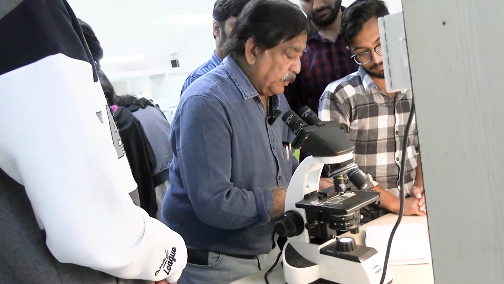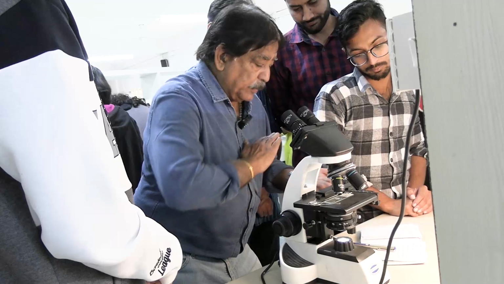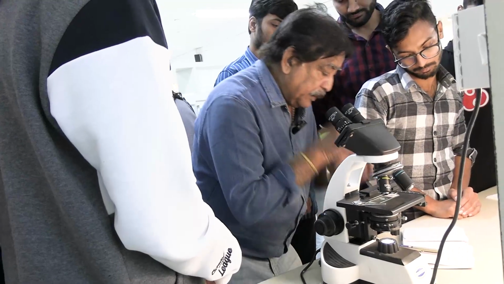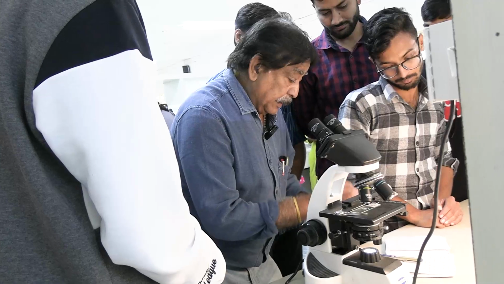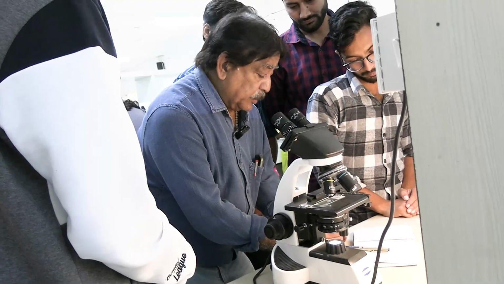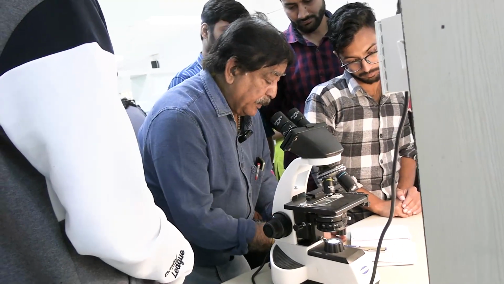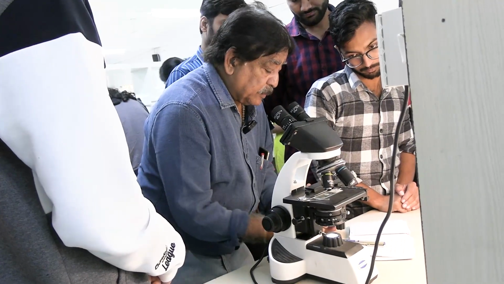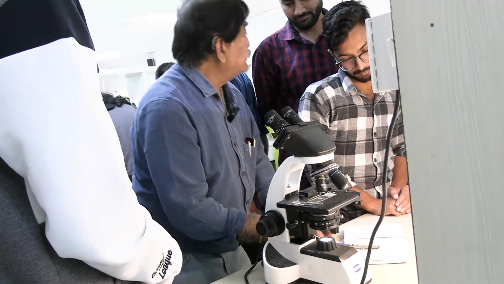Now see what has happened when the processing in the block. This, when the tissue was kept in the mold and liquid paraffin, and that was placed, that placement was not like this.